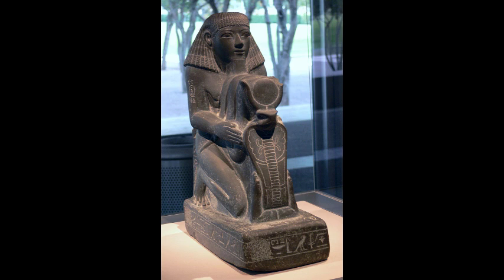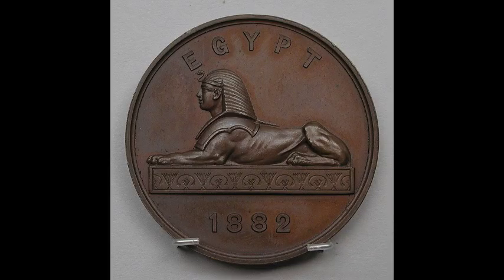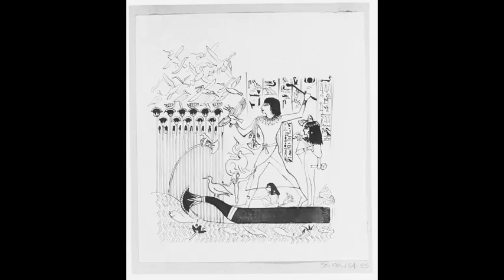Materials and techniques. Egyptian painters used a variety of materials and techniques to create their works. The primary medium was tempera, made by mixing pigments with a binding agent like gum arabic or egg yolk. The pigments were derived from natural sources, including minerals and plants. For instance, red and yellow ochre provided earthy tones, while malachite and azurite were used for green and blue hues.